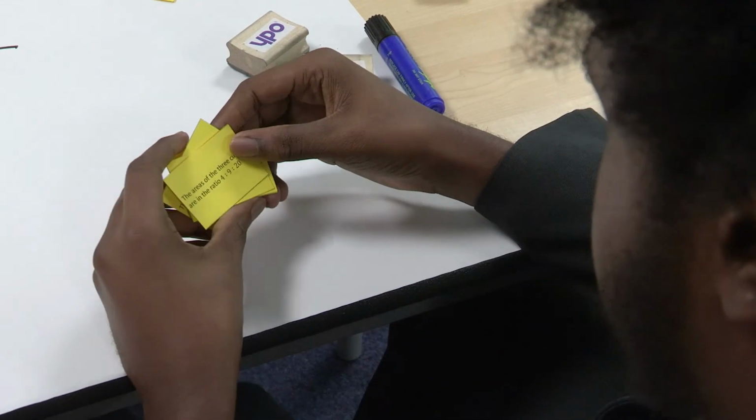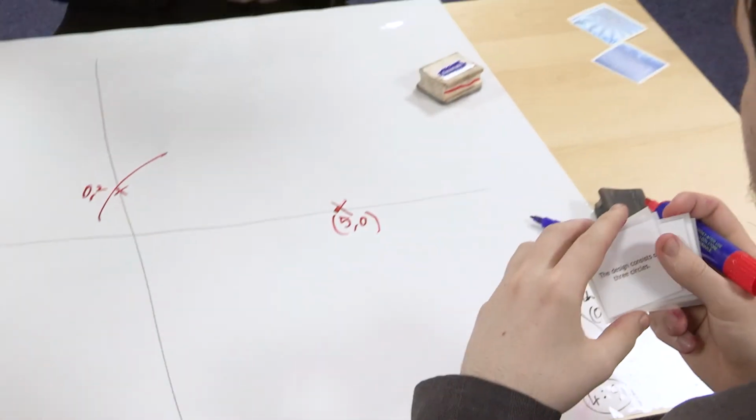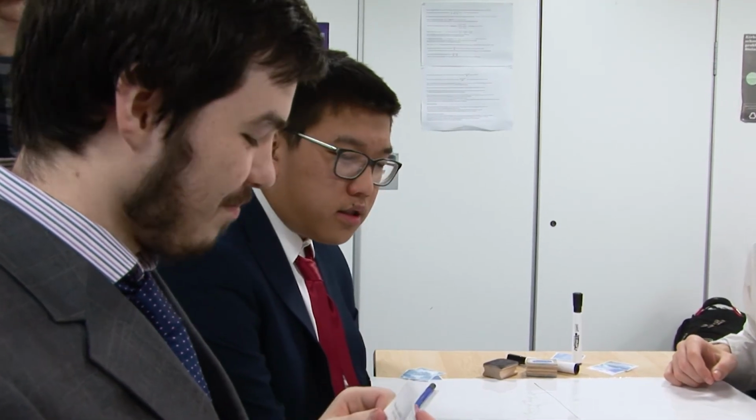Areas of the 3 circles are in the ratio 4 to 10 to 20. The design consists of 3 circles. It's the most useful.